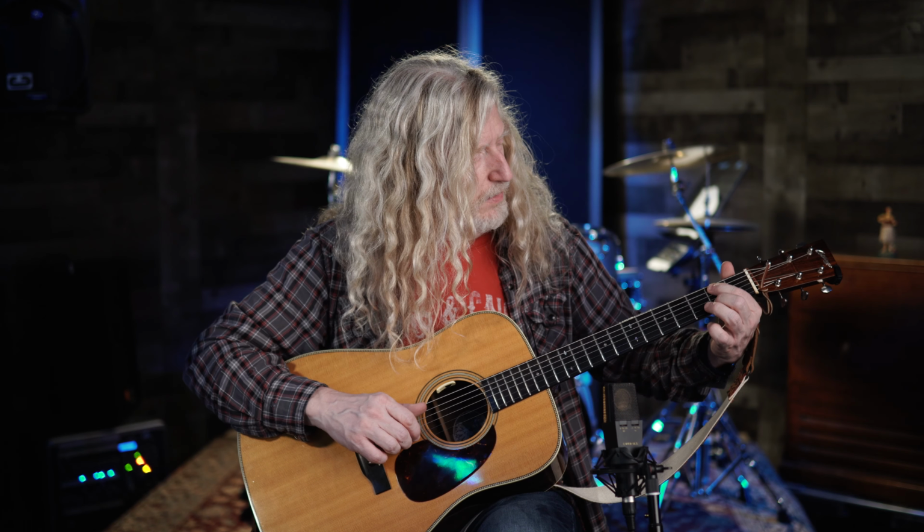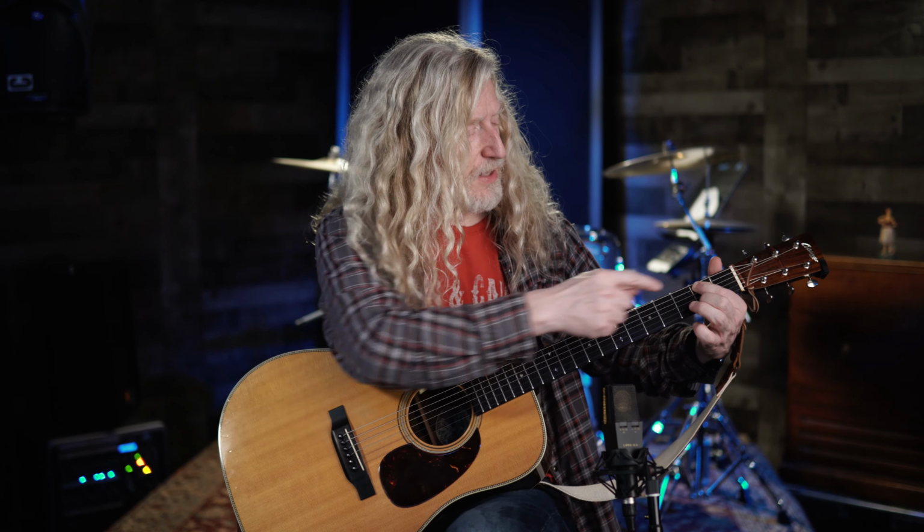Okay, the second shape is the 2nd fret of the A string and the 2nd fret of the B string. So you're just on the inside strings on the 2nd fret. It's like a little B suspended chord. I've got my index finger on the 2nd fret of the 5th string and my middle finger on the 2nd fret of the 2nd string.